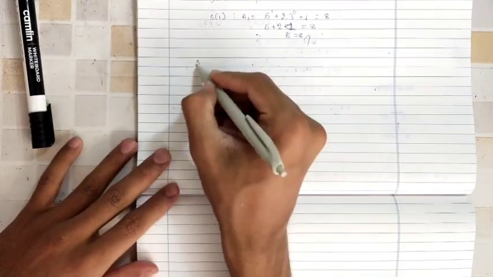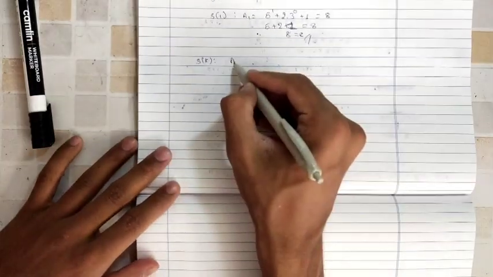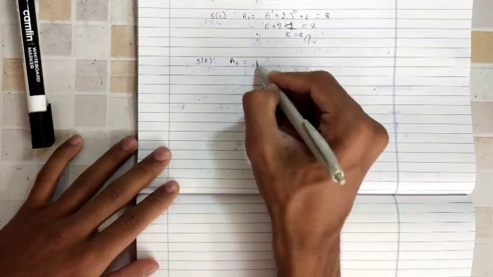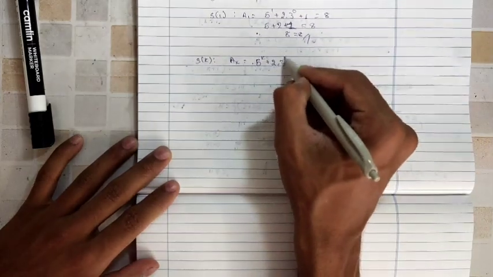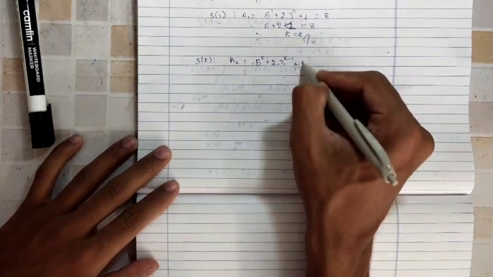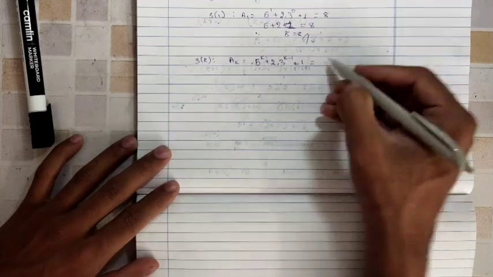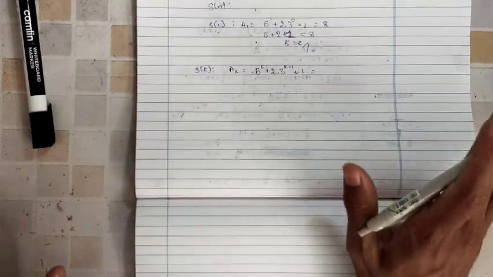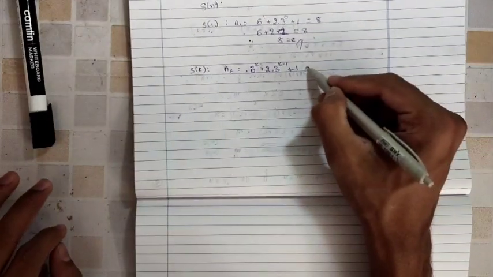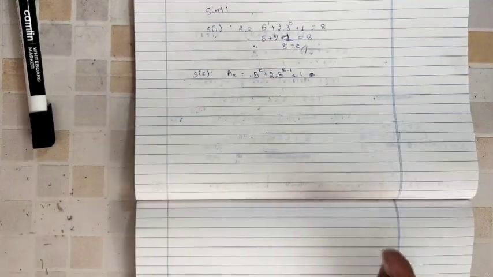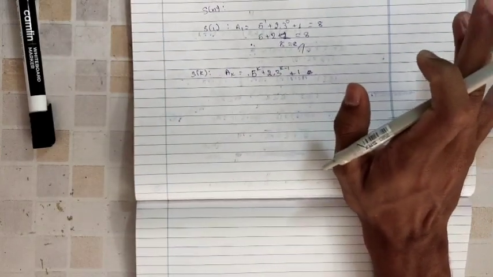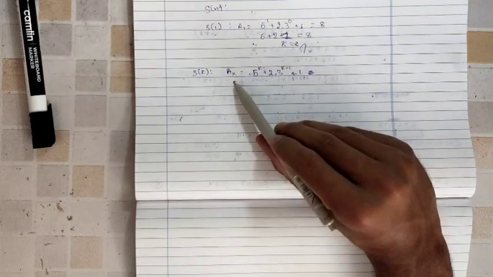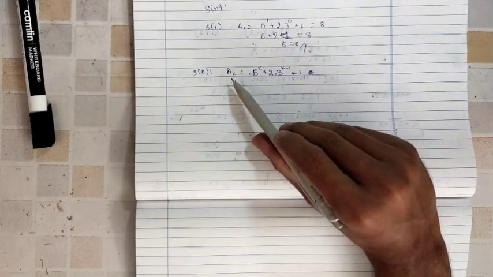So that is S of k, such that a of k is equal to 5 power k plus 2 into 3 power k minus 1 plus 1, is equal to a multiple of 8. I will just write it as it is, a multiple of 8, keep it here. Now we have to find k plus 1.